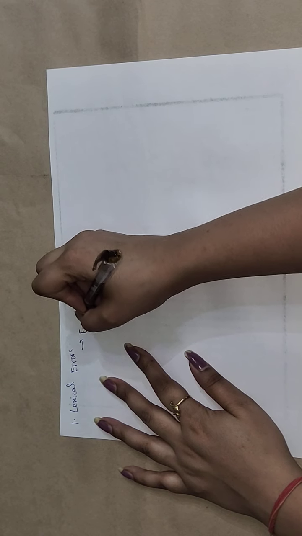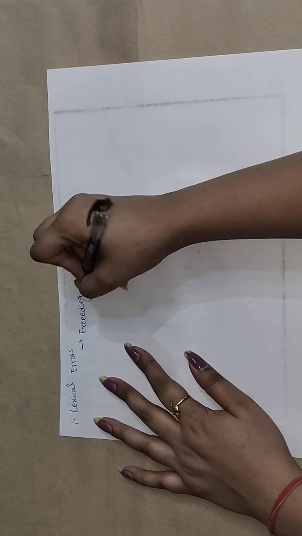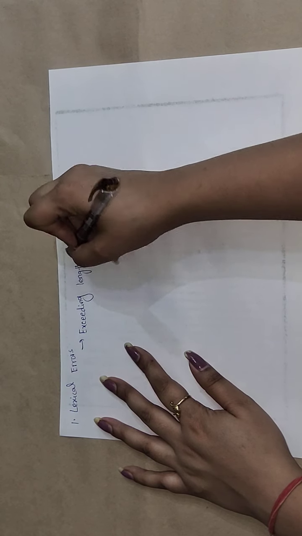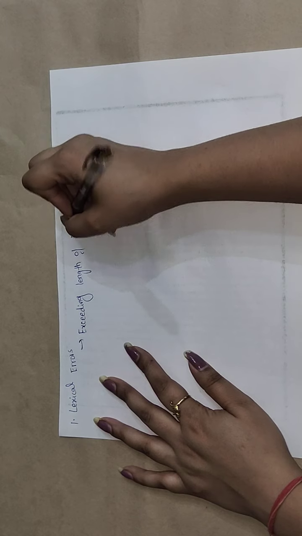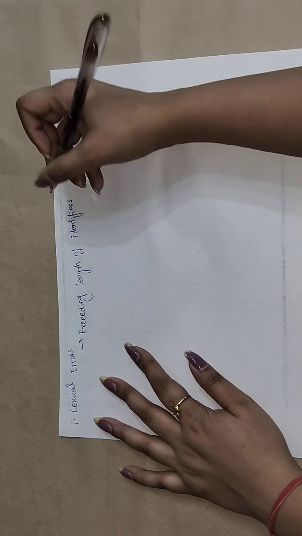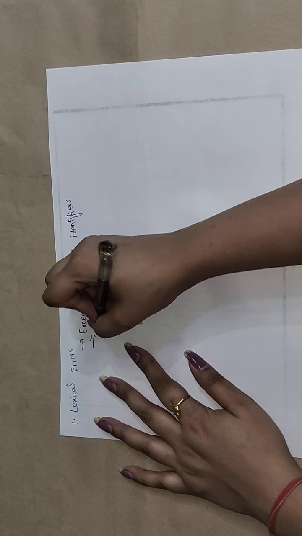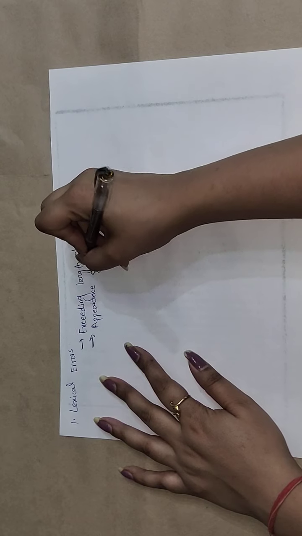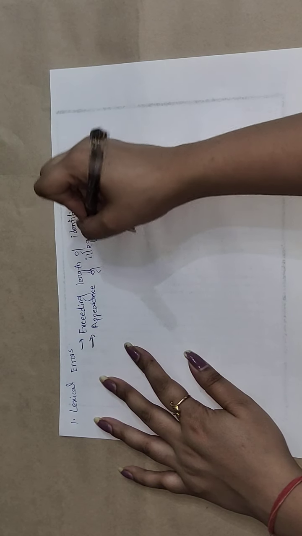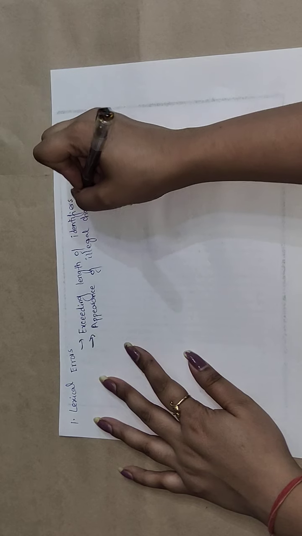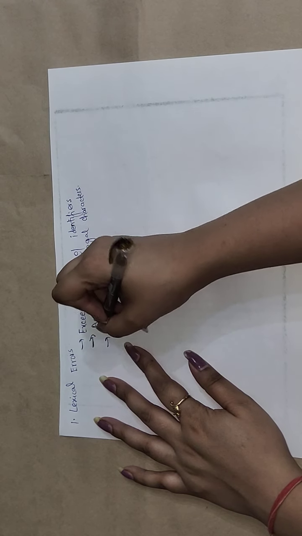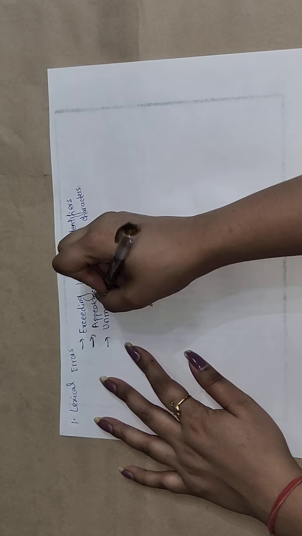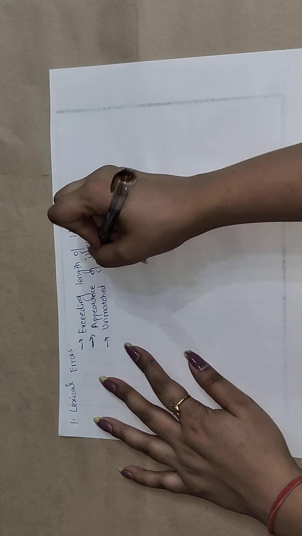Exceeding length of identifiers, second is appearance of illegal characters, and last is unmatched string. These are the three types of errors that are generated by the first phase of compiler, that is lexical analysis.